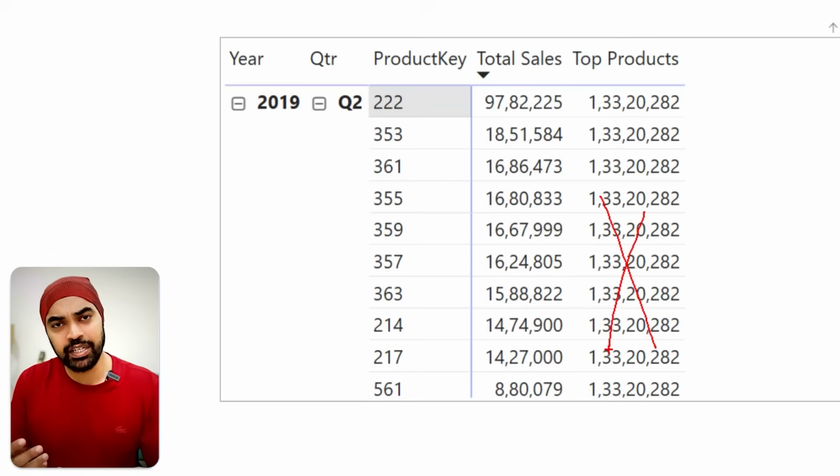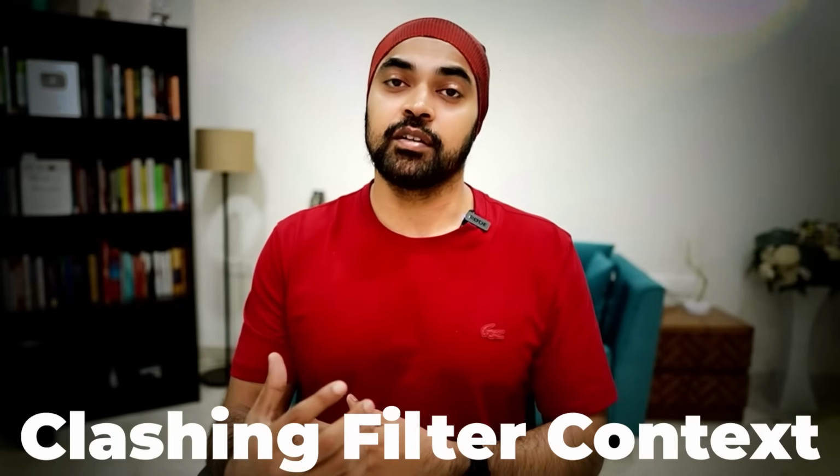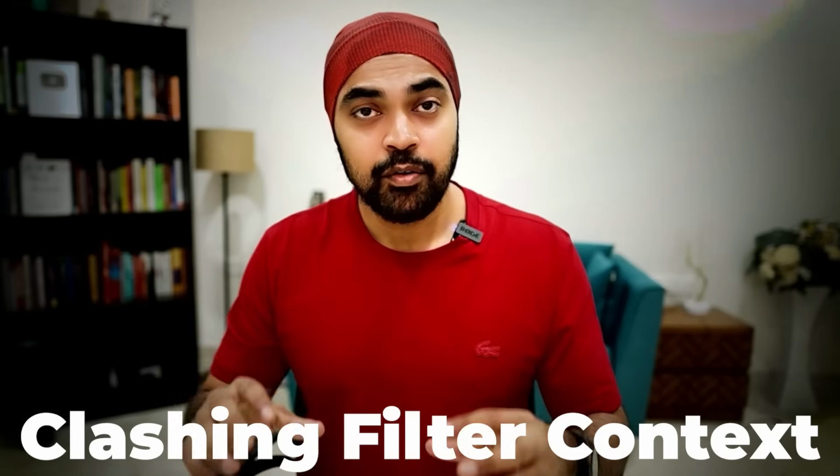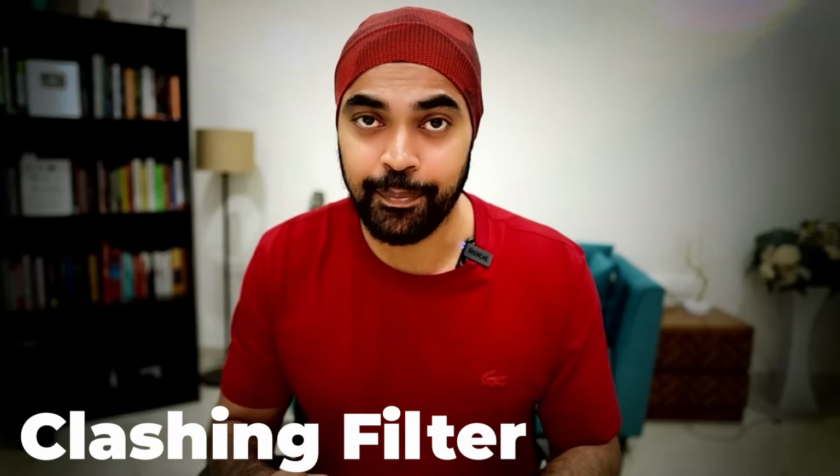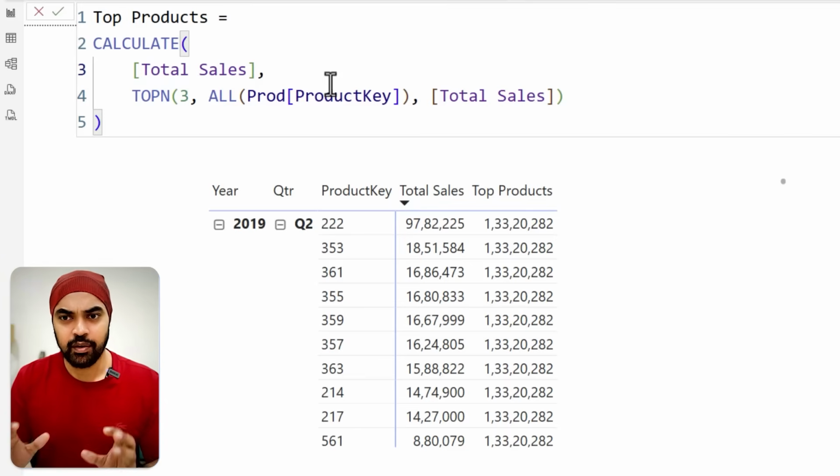So how do I actually do that? This is where I'm going to start designing my own clashing filter context. That means I want the clash to happen, but I want it to be a controlled clash. Let me help you understand what I mean by that.